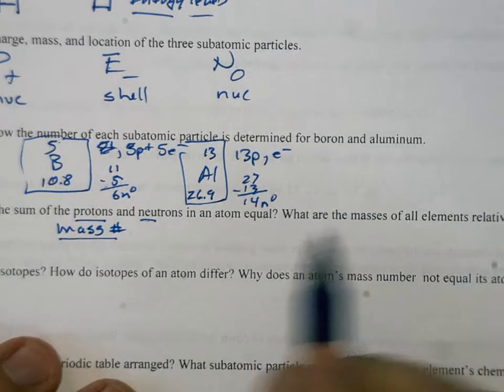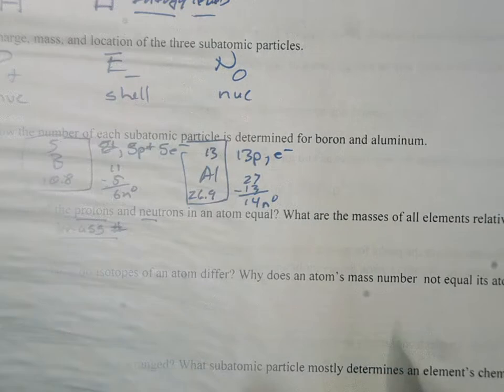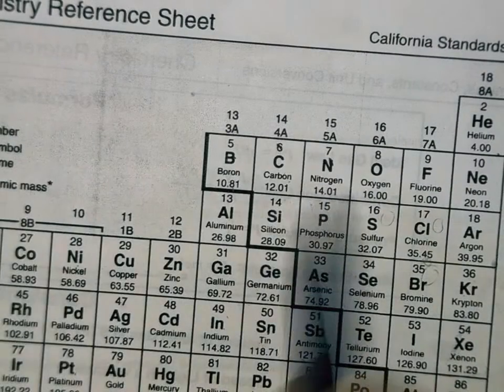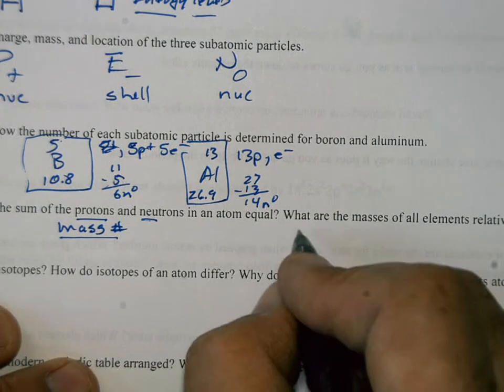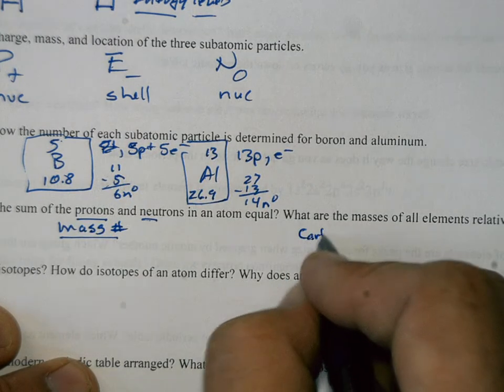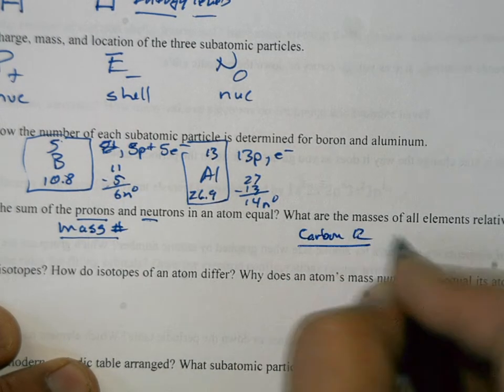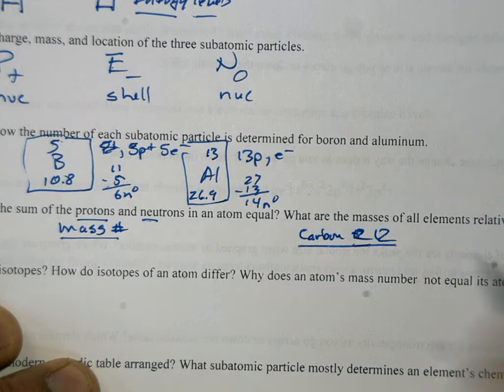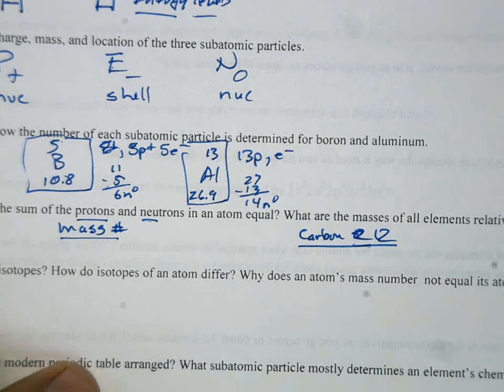And they're all relative. Everything on the periodic table is relative. They compare it to the weight of carbon, carbon-12. So it's relative to carbon-12, the most common isotope. That's what they're using as a basis to measure all that.